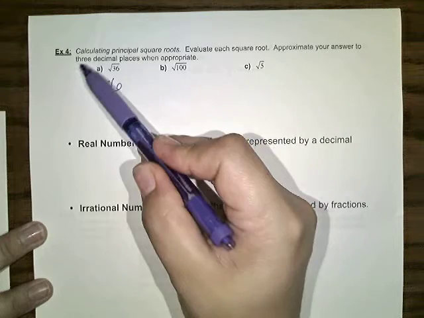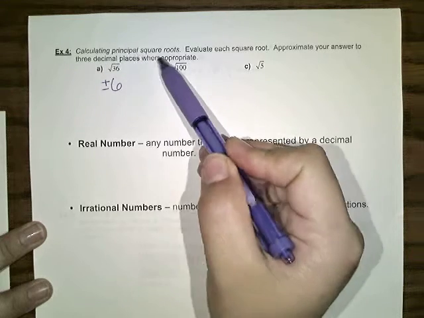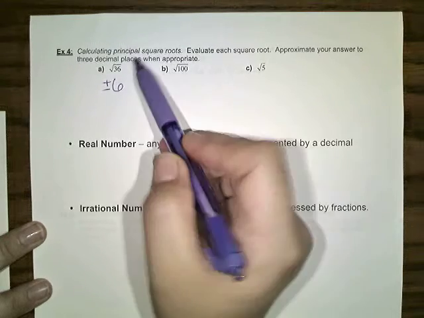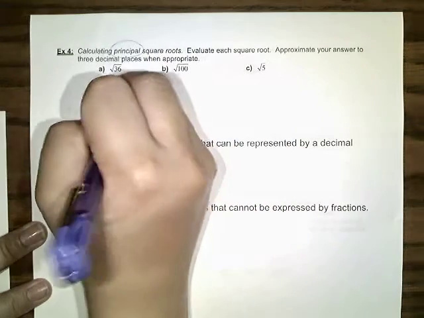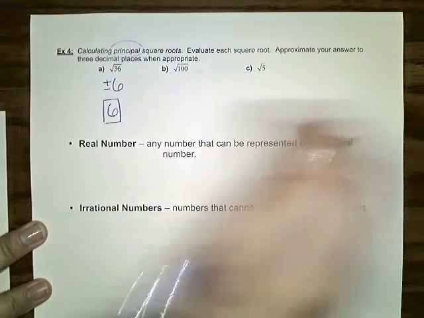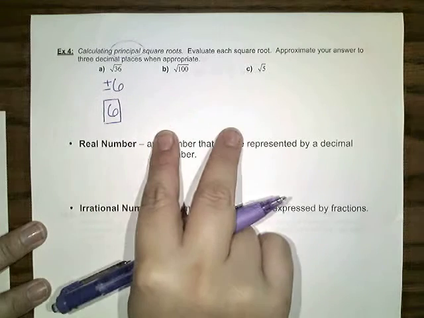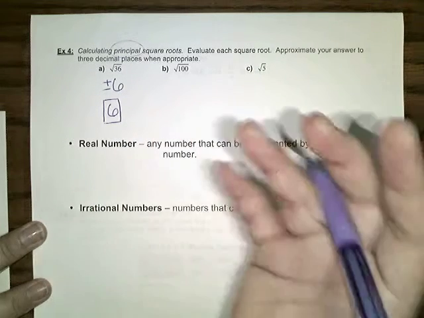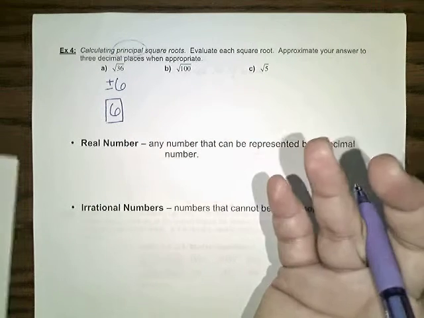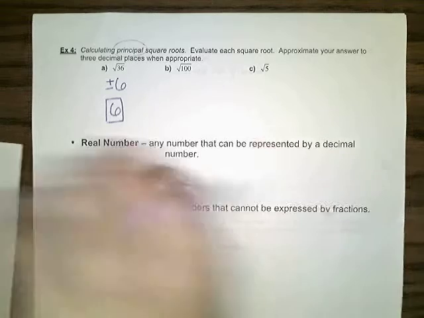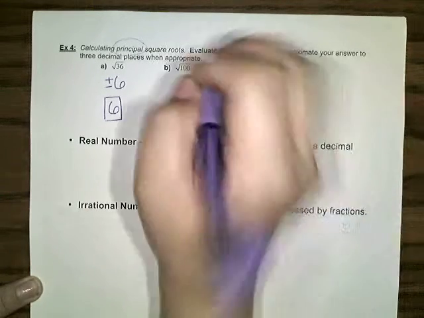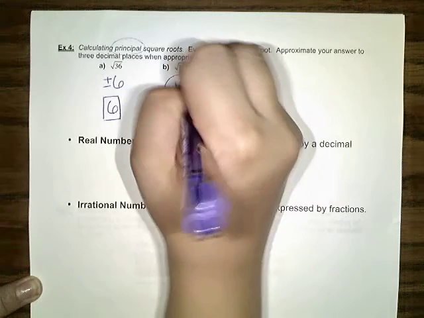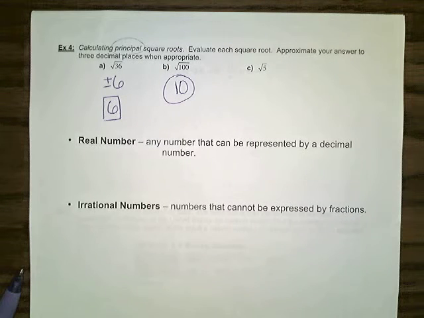Now, it does say up here calculating the principal square root. So we do want to identify, okay, the principal square root is just 6. So be aware that you do have 2 answers, but for our purposes for right now, we're only going to be working with our principal square root. Again, hey look, we have a square root of 100. Square root of 100 is principal square root 10. And then the square root of 5.